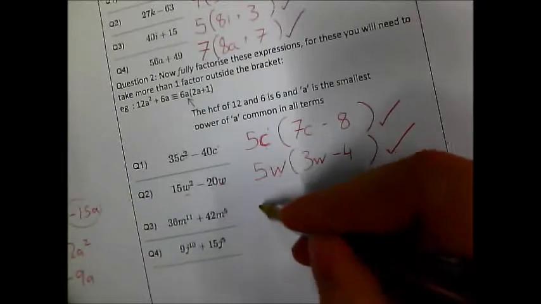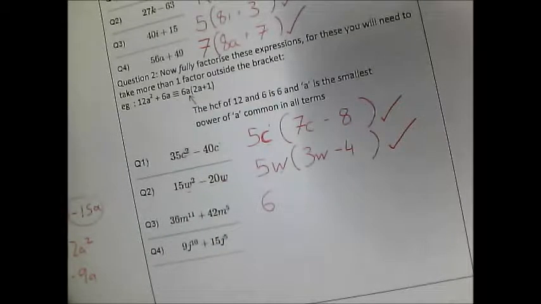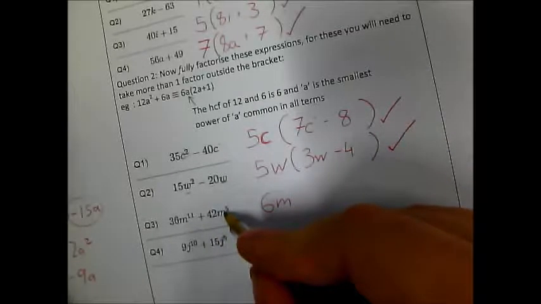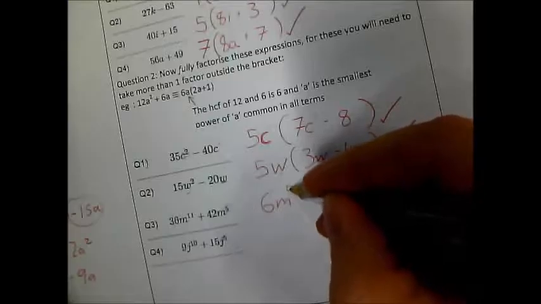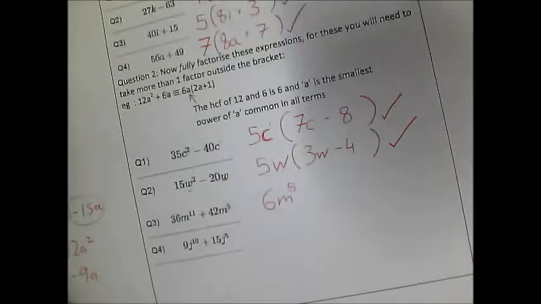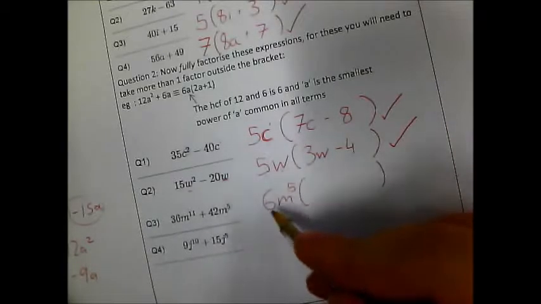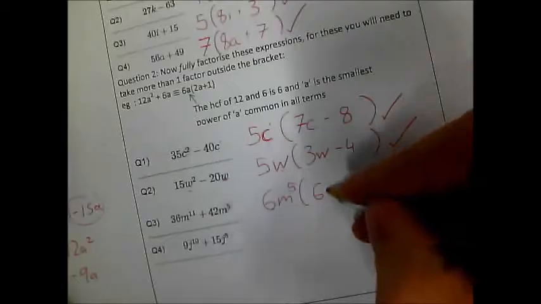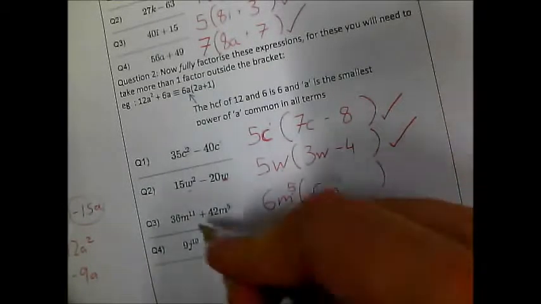Question 3. I've spotted that 6 goes into 36 and 42. And now I need to be a bit careful here. I've got m common in both. I'm going to choose the power of m with the smallest value. So I'm going to take a power of m to the power of 5 outside my bracket. Put in my empty brackets. 6 is a 36. So 6 times 6 is a 36. Now I want to put an m here and a power so that 5 plus something gives me 11.